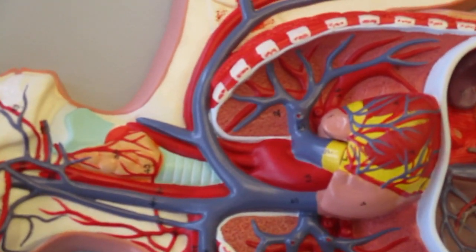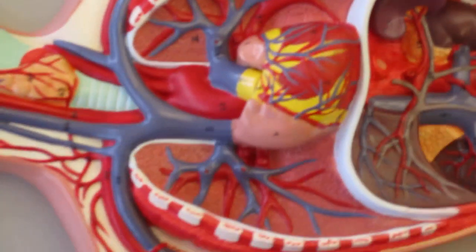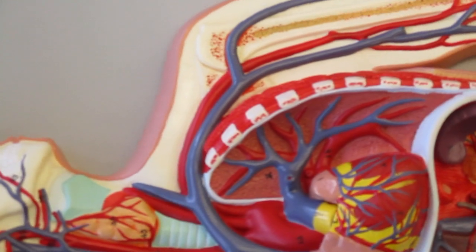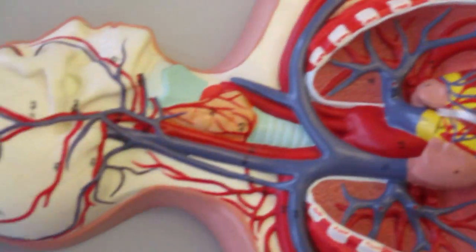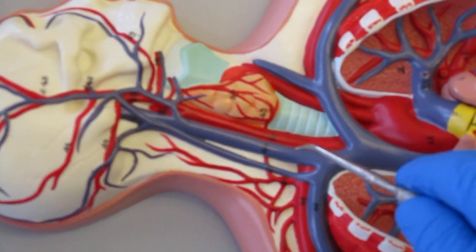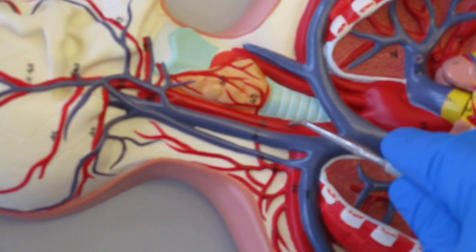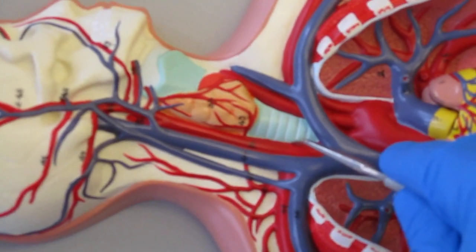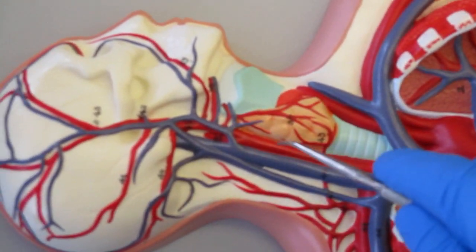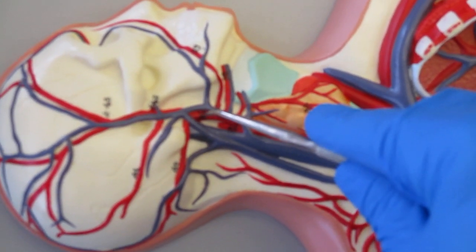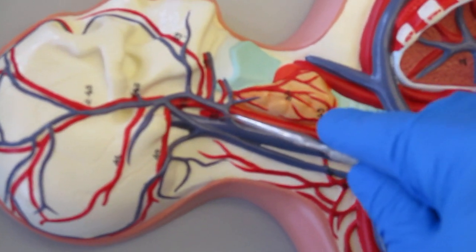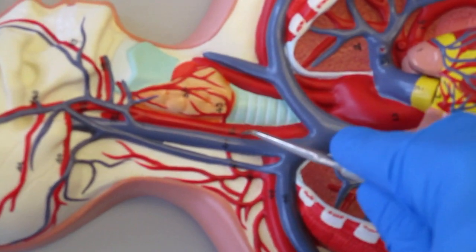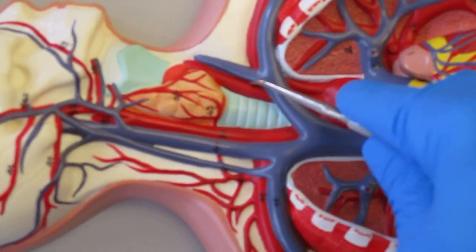Let's go to the torso region now. We've already done the carotid artery so far. So here is the carotid artery right here on the right side. Here's the carotid artery on the left side. So remember that it's going to branch into your external carotid artery and your internal right here. So this is your right carotid artery and left one.